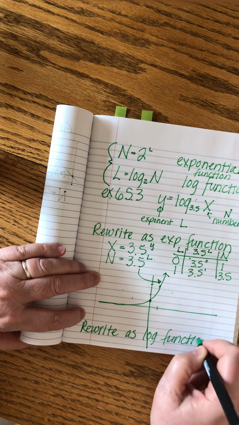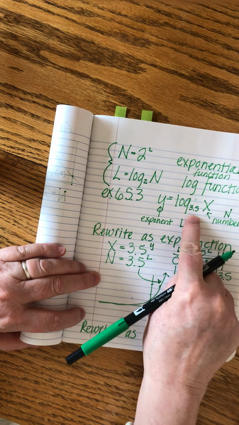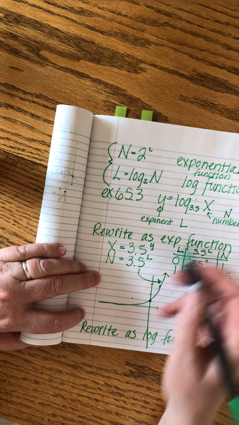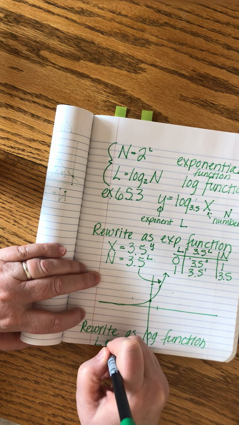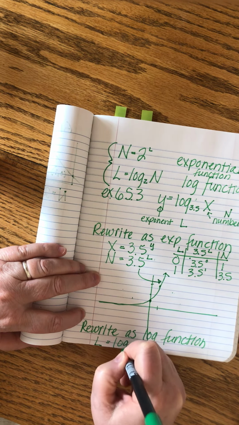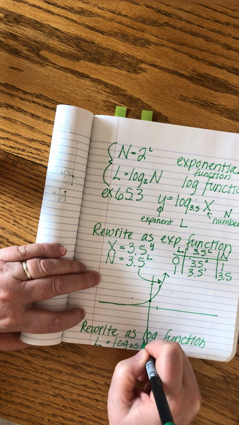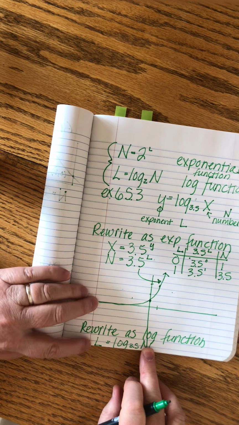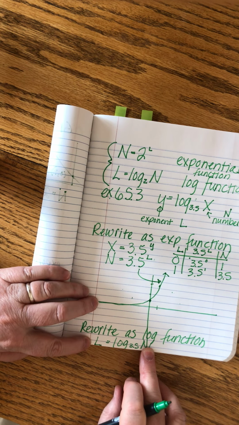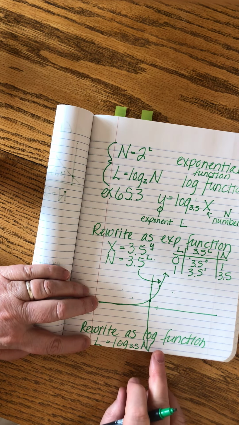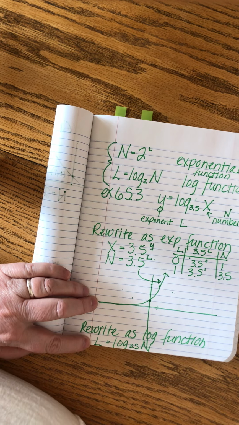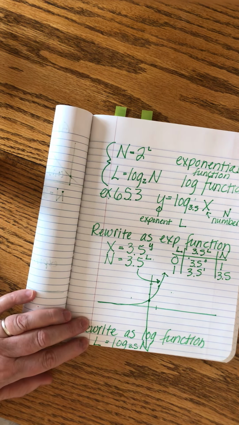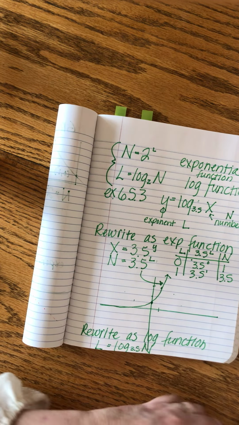Okay, we don't really have to rewrite it as a log function because it's what we were given. So now we're going to put in the L and the N. L equals log base 3.5 of N. Now we're choosing the numbers we want and figuring out what log we would put on them. I'm going to use a separate piece of paper to show you that calculation so that we don't have to turn to a new page.